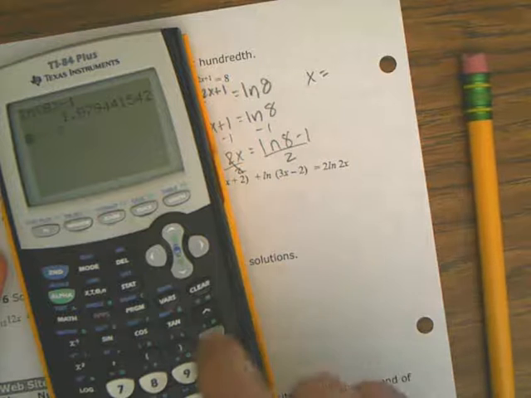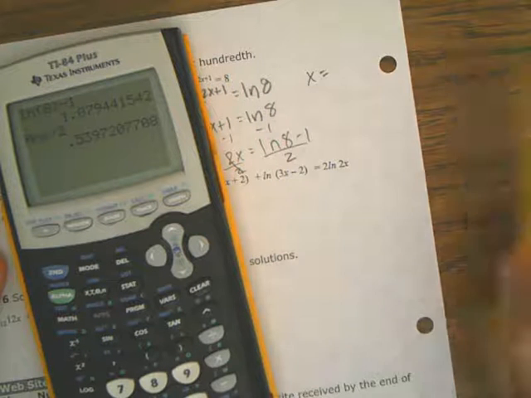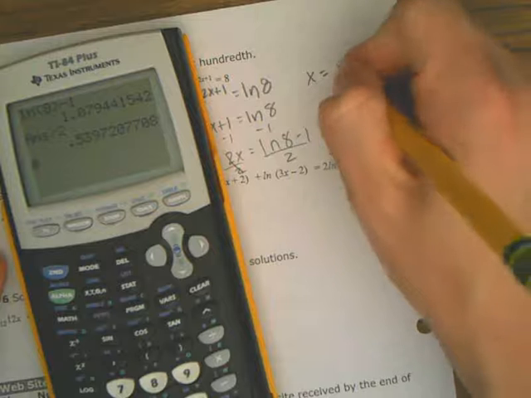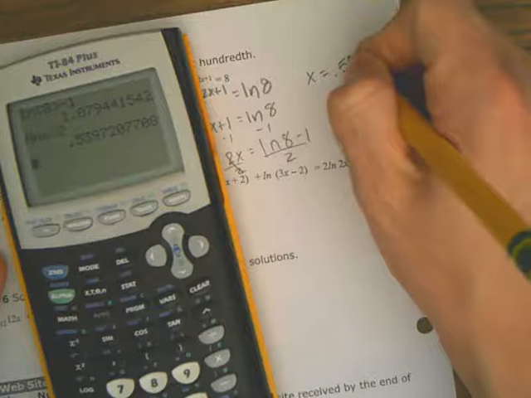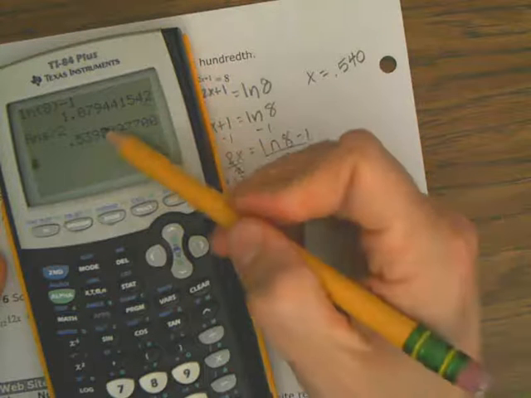0.540. When I round that here, that becomes a 0. That rounds to 540. Cool? All right. Don't forget tutorials are available.